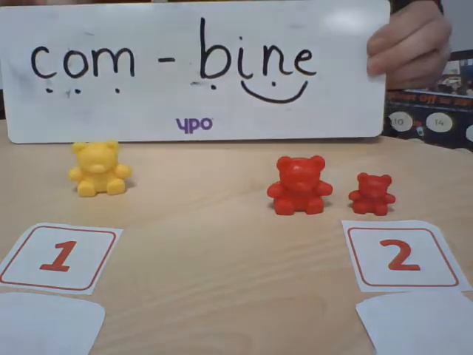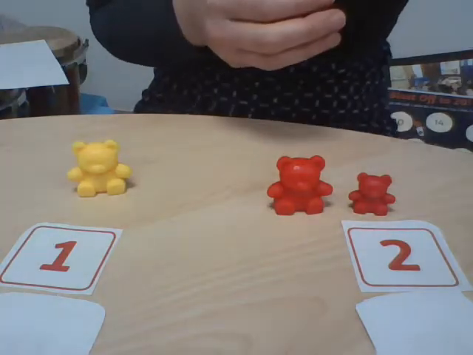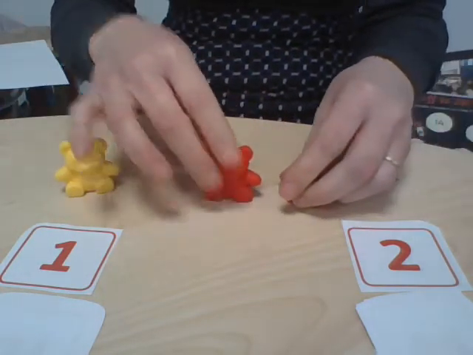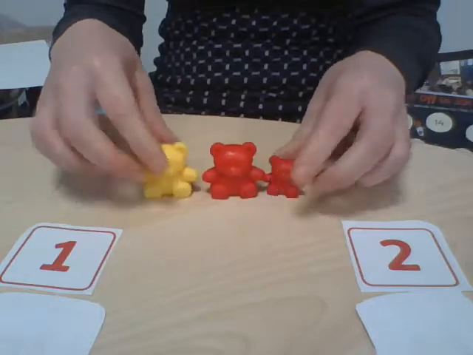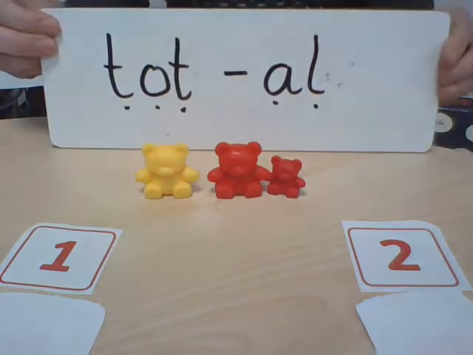Can we see it? That word is combine. So what I need to do is combine them. So I'm going to bring them together, my 2 and my 1, and I'm going to find the total.